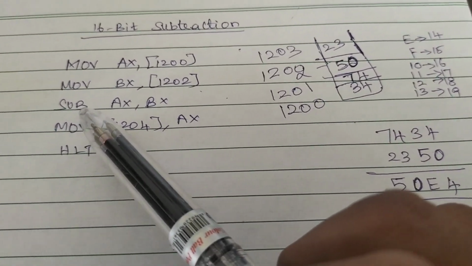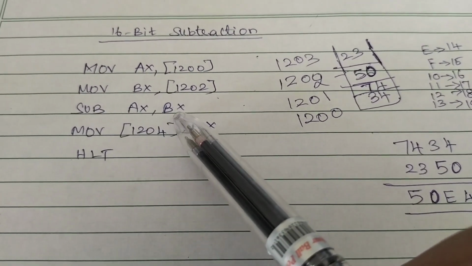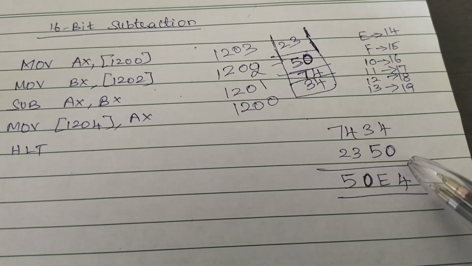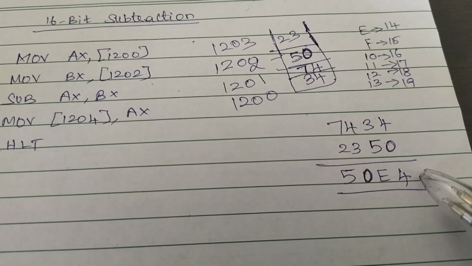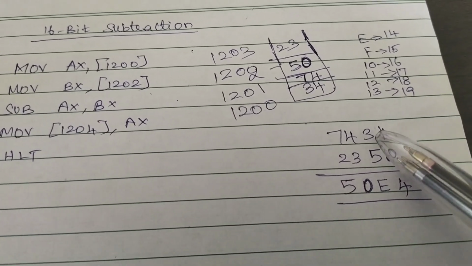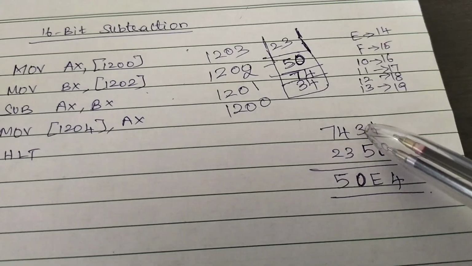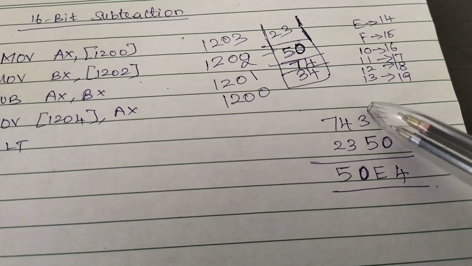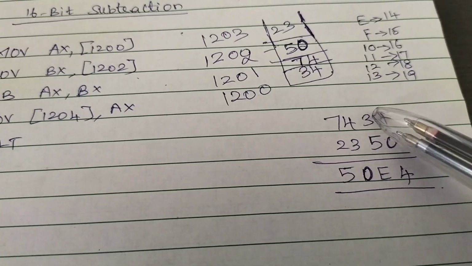The next instruction is subtraction. So the BX value is subtracted from AX. While subtracting these two data, 4 minus 0 is 4, and 3 minus 5 means we have to get a borrow from 4. So it becomes 13. So 13 minus 5. Actually this is hexadecimal subtraction.